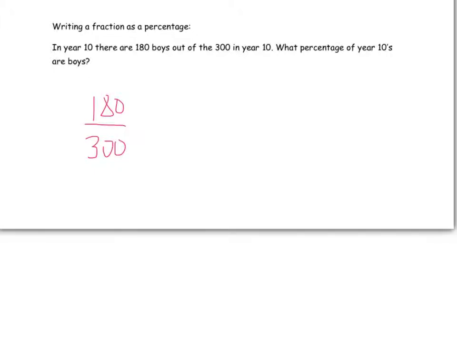Now you have to be careful reading these questions, because occasionally you're given the information about boys here, but you might be asked to find out what percentage are girls. So if you're asked to find out what fraction of girls, well, there's 300 in this year group, of which 180 are boys. So what do we add to 180 to get to 300? Well, that's 120. So the fraction of girls is 120 out of 300. So this is the fraction for boys, and this is the fraction of girls.